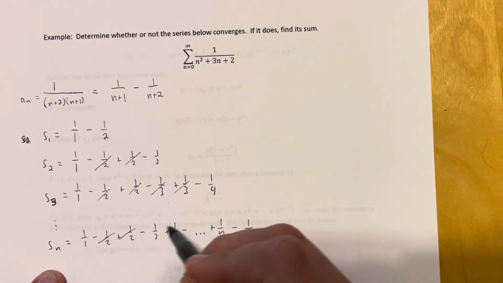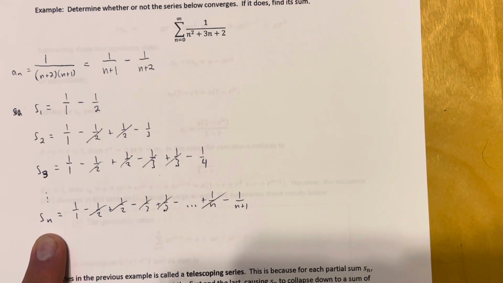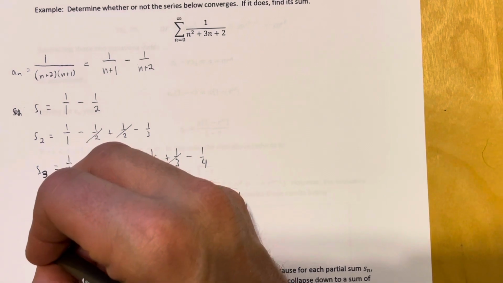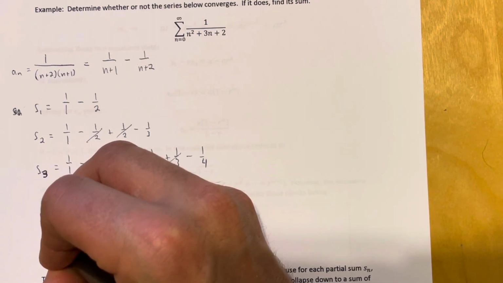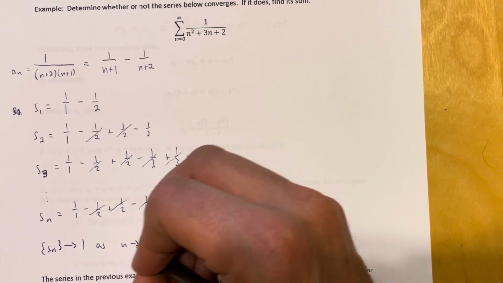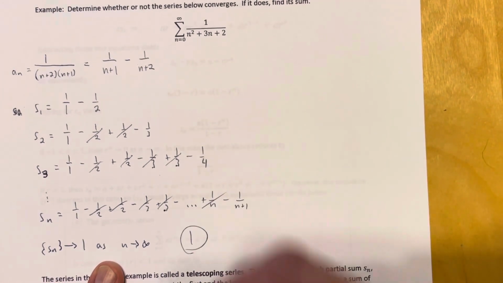But we know that all of this other stuff is going to cancel out, and really this is just 1 minus 1 over n plus 1. Now think about the fact that this n is going to infinity. If n is going to infinity, this term right here is going to go to 0 because I get 1 over a very, very large denominator. So that's just going to leave me with 1. The sequence of these partial sums is going to 1 as n goes to infinity. And so that means that the sum of this series is 1.